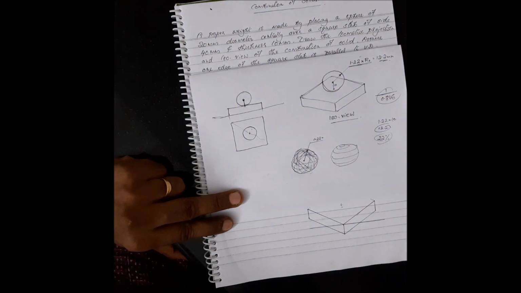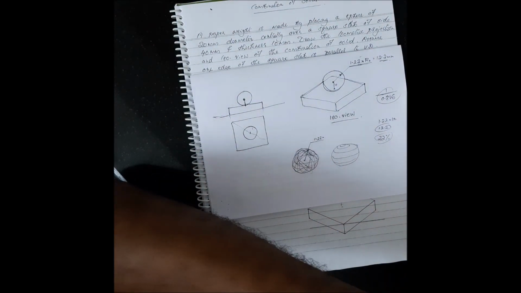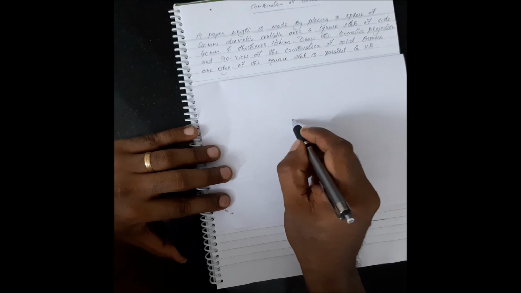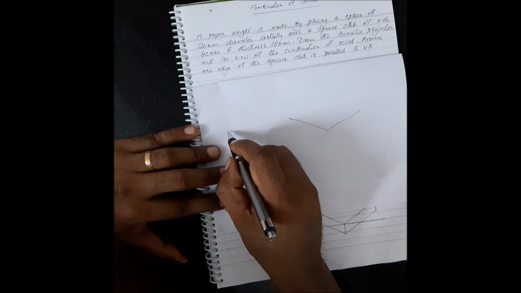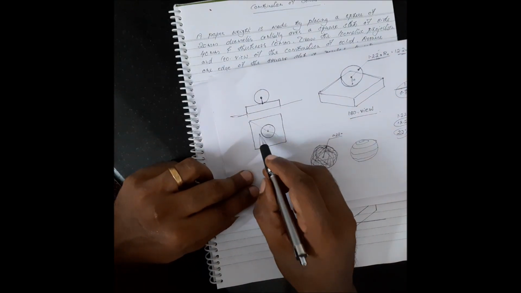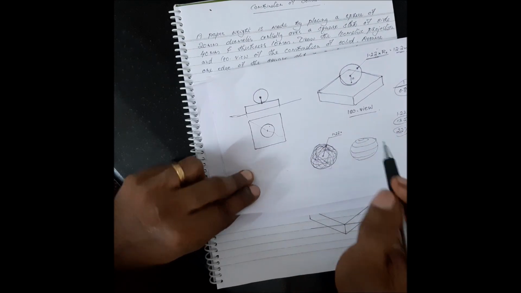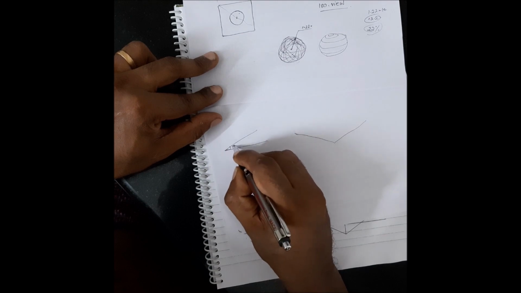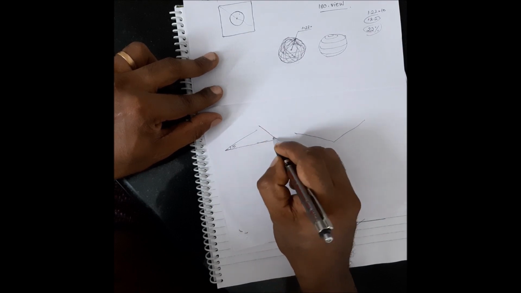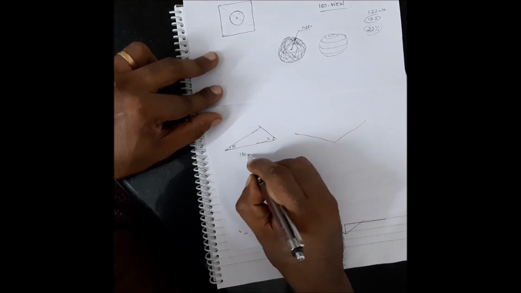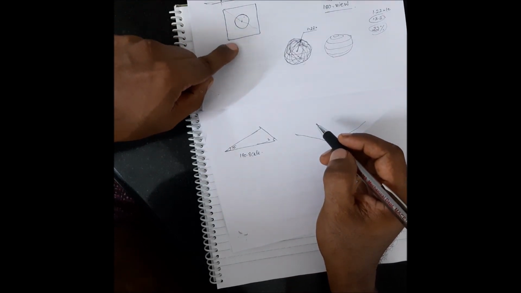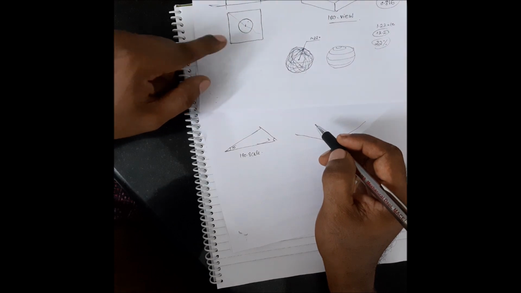Now, if you draw the isometric projection, the only difference is, each time you take the front view and top view, you have to construct something called an isometric scale first. From one side you take 15 degrees, the other side you take 45 degrees. You construct an isometric scale, and then you have to find out the corresponding isometric dimension of each and every dimension.